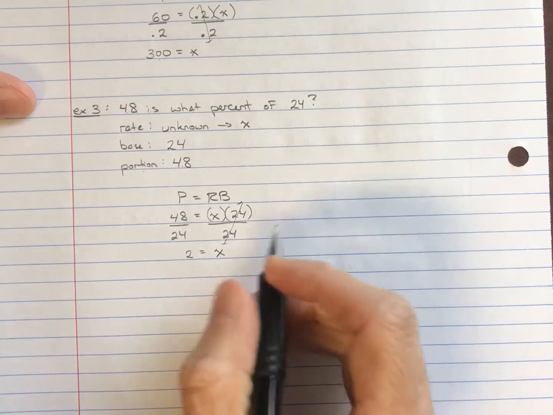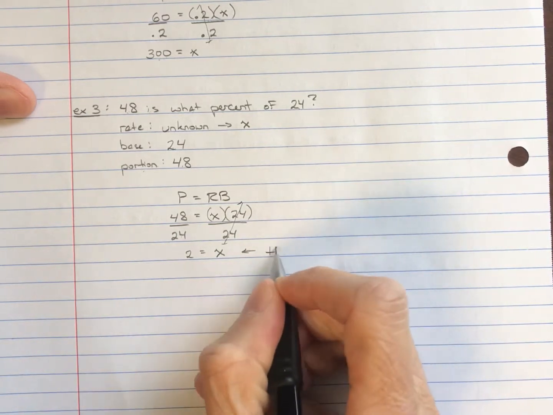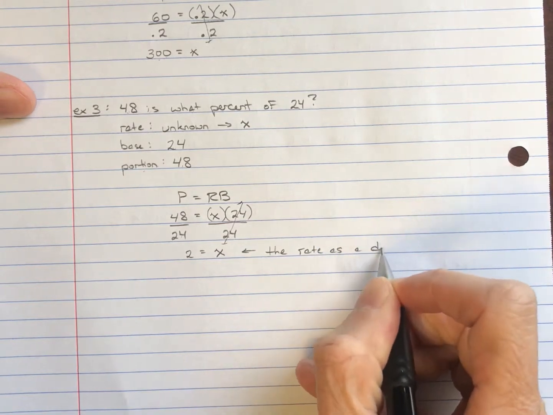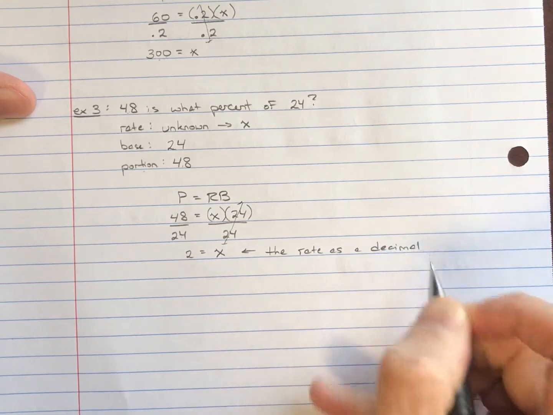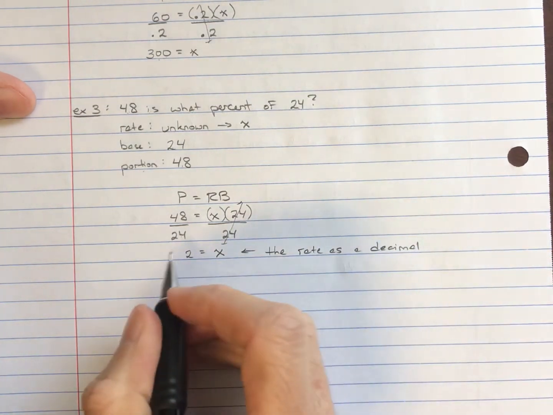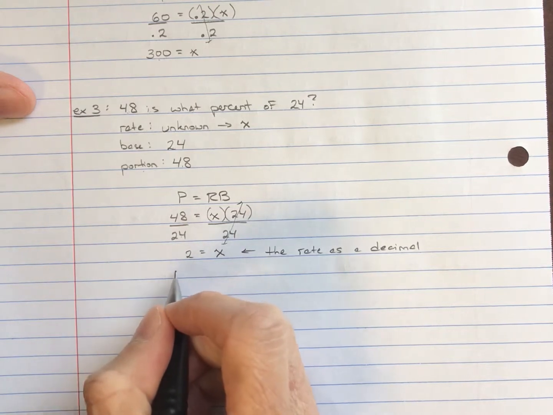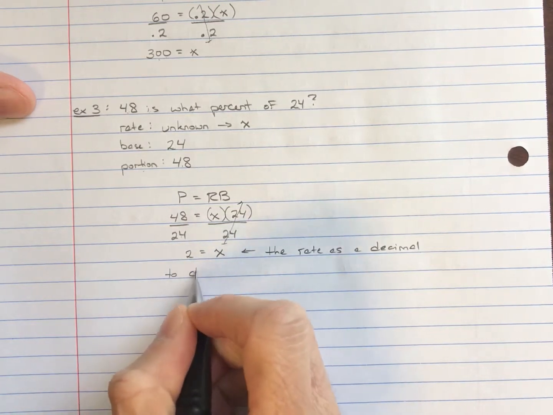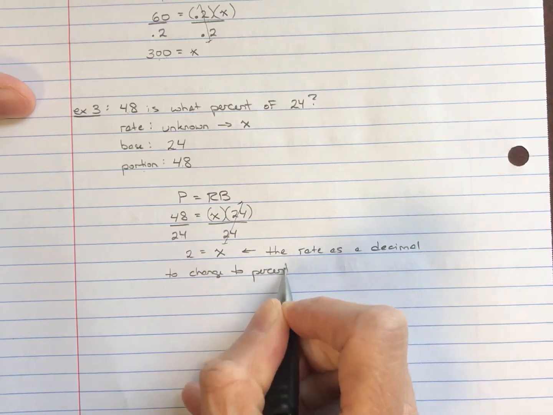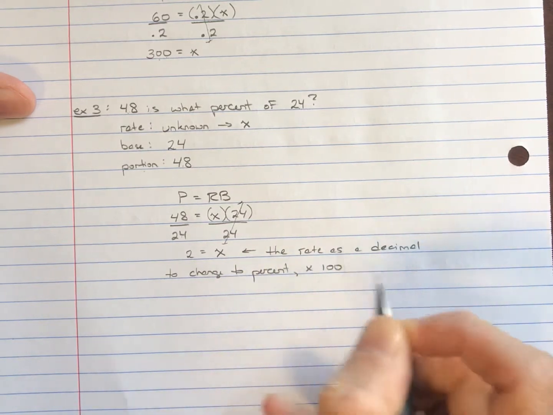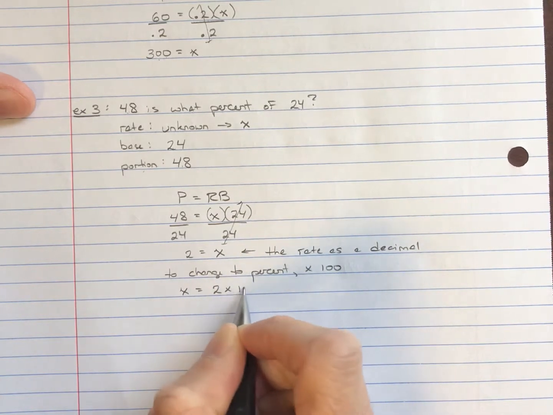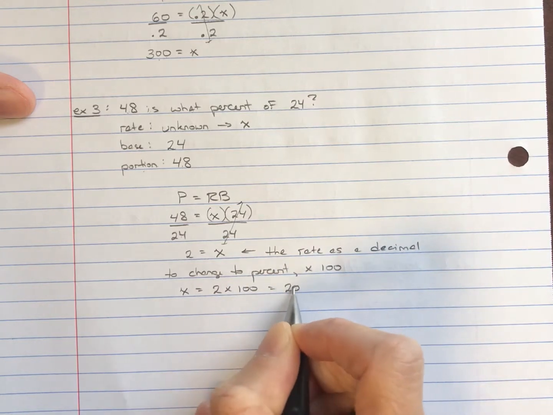So X is 2. But this is the rate as a decimal. To make it into a percent, we need to multiply it by 100. So, to change to percent, multiply by 100. So we have X is equal to 2 times 100, and the answer is 200%.